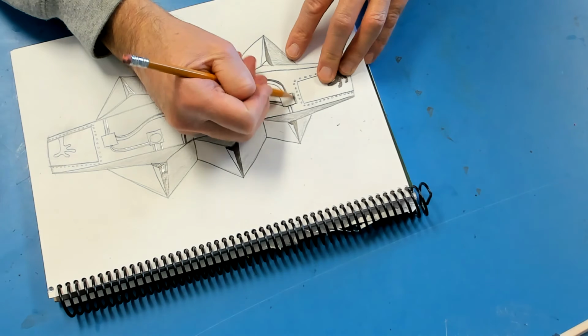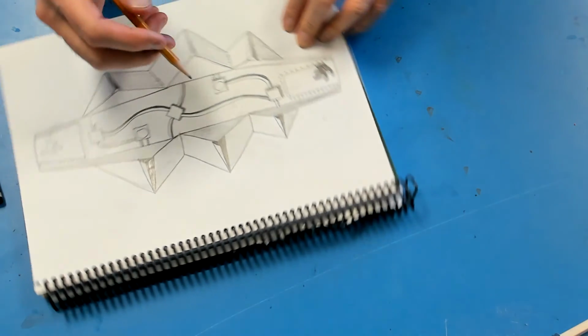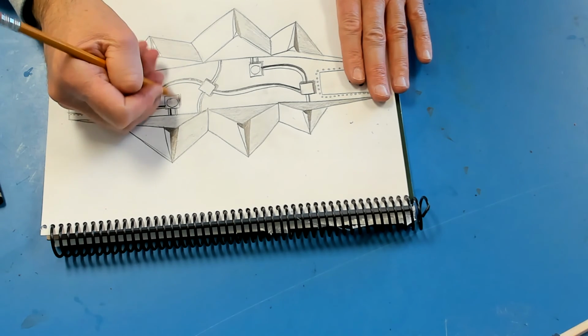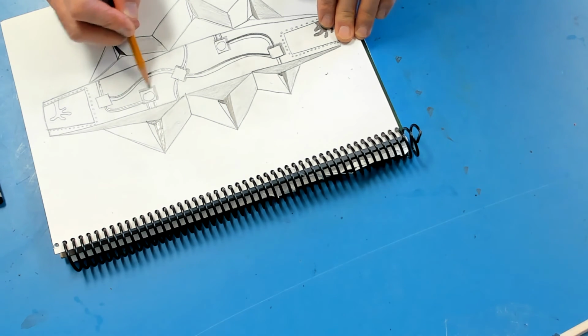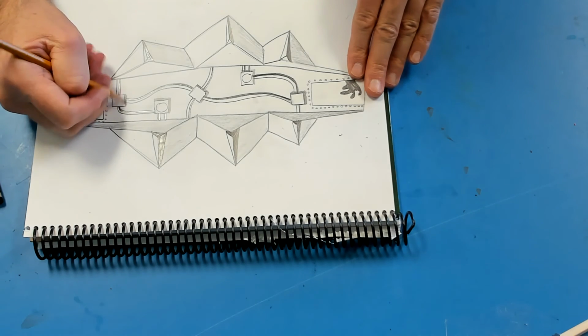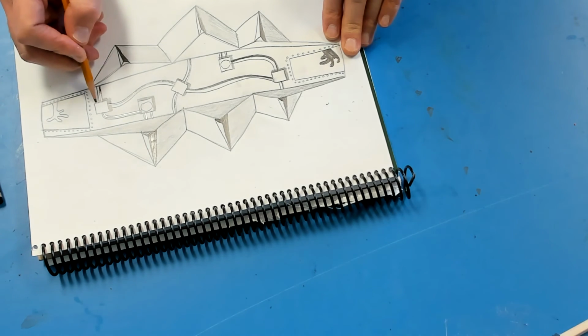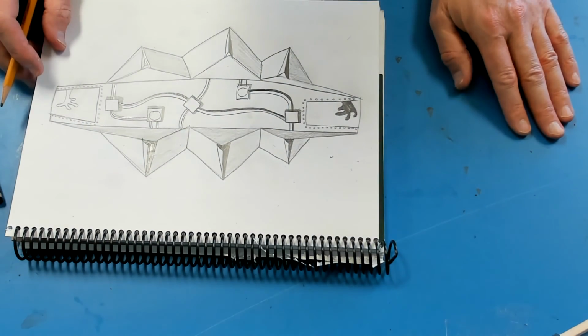Now I don't know what my light source actually is. In outer space, unless they're by a sun or a star, I don't really know how light and dark works. If it's just dark, I really don't know. All right, so there I just drew some shadows on that same side.